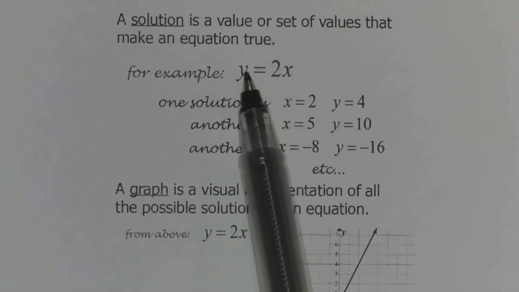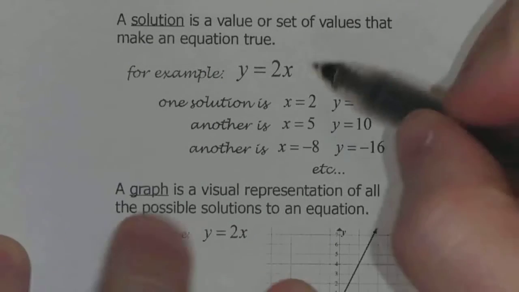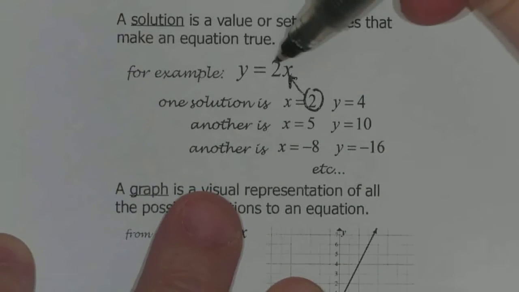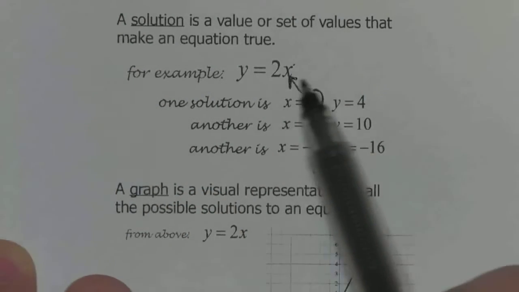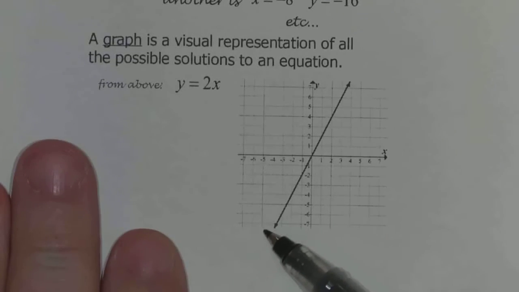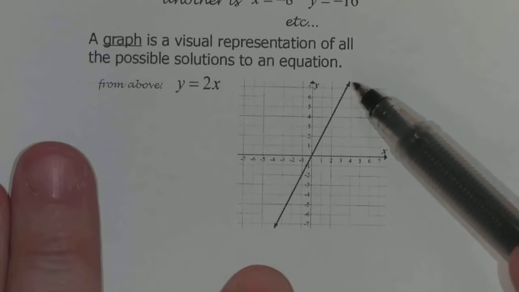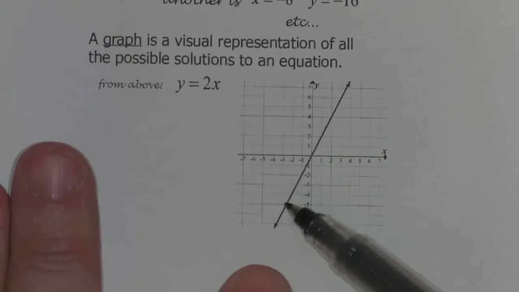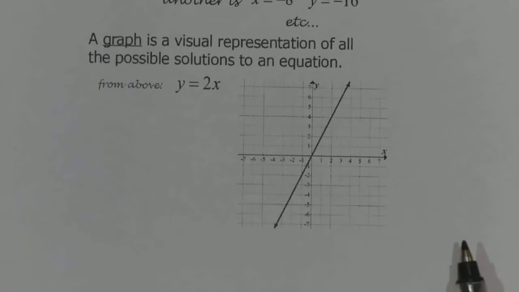an equation true. For example, y equals 2x. If we put 2 in for x, then y would be 4 because 2 times 2 would be 4. We've found solutions for equations that way all of the time, and then the graph of that equation, y equals 2x, is a visual representation of all of those ordered pairs that would satisfy that equation.